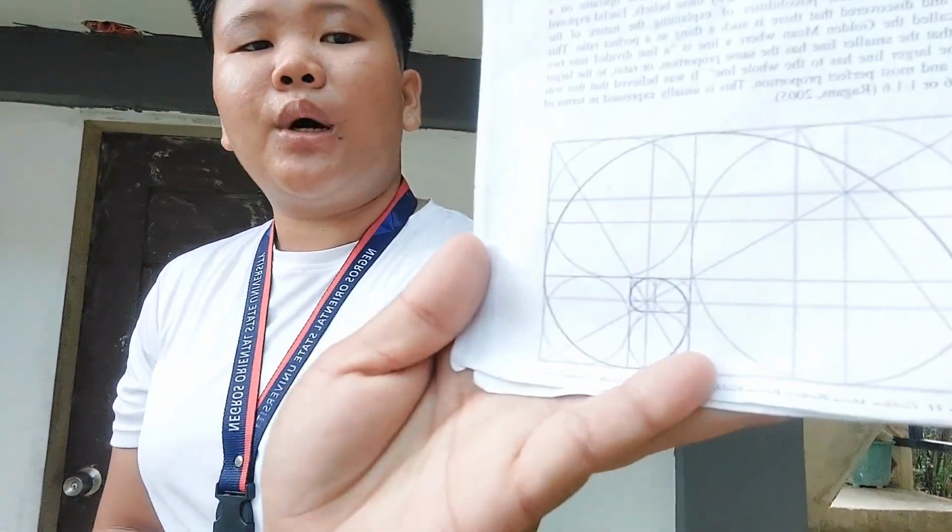So, third, proportion. Proportion is the principle of art that is mostly concerned with how the sizes of objects and some elements relate to each other. The idea of proportion started during the time of a Greek philosopher, Pythagoras, who believed that the world or the universe operates on a constant mathematical equation. So this is an example of proportion.